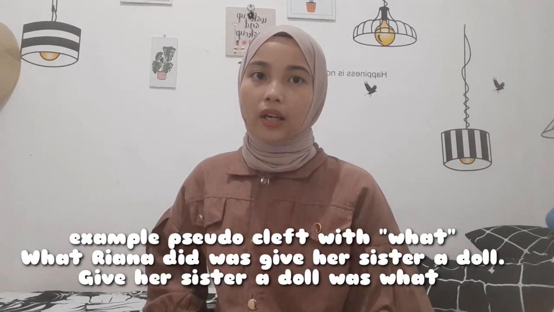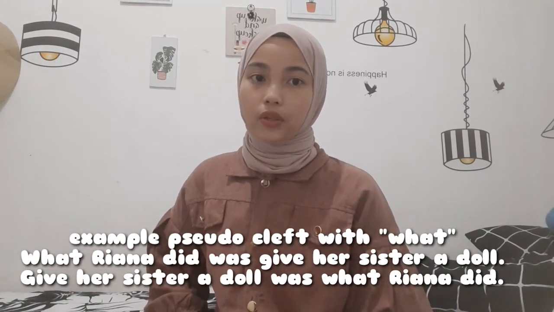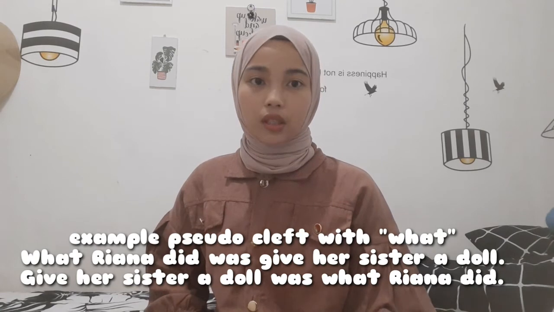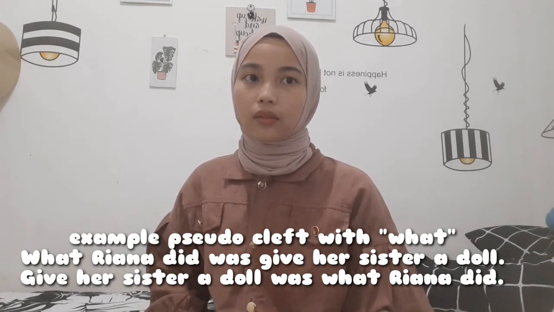Pseudo-cleft sentences generally use what, but we can also use why, where, who, and how. For example, pseudo-cleft with what, where, and why. With what: What Rihanna did was give her sister a doll. Give her sister a doll was what Rihanna did.